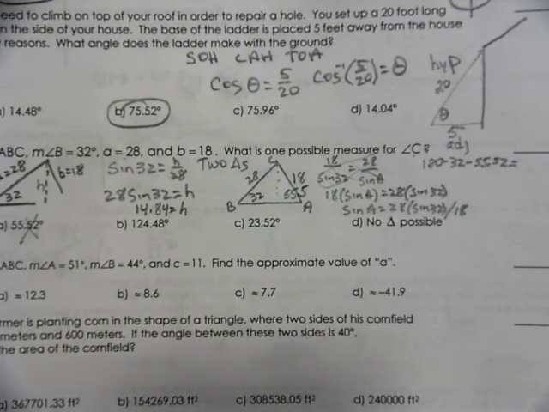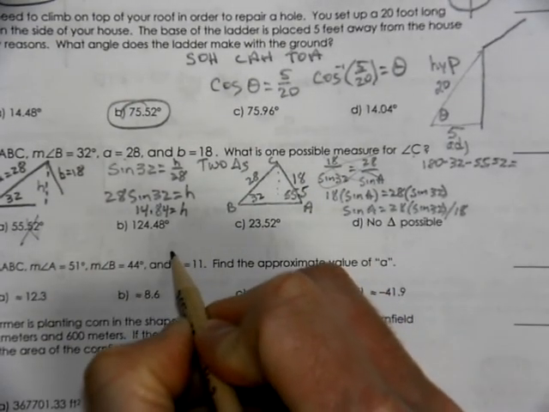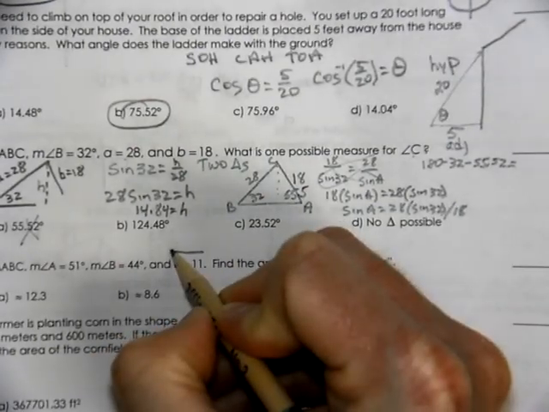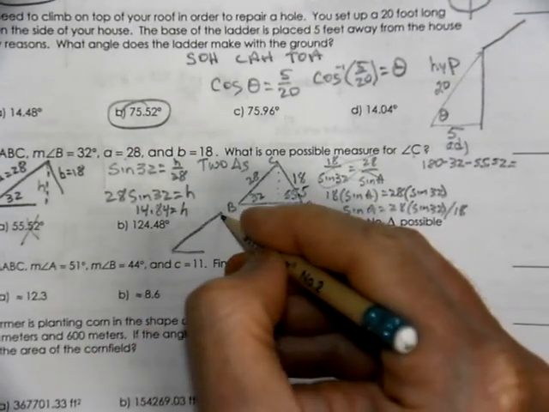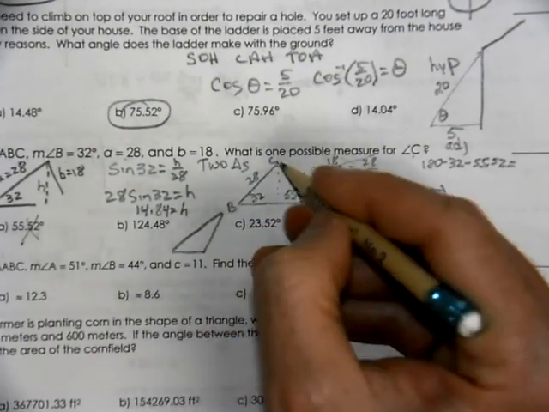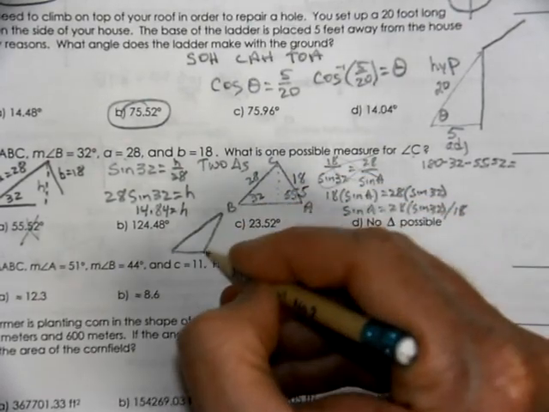So let's look at the other possible triangle. The other possible triangle would have a 32 degree angle. Then it would swing back. Rather than out, it would swing back.